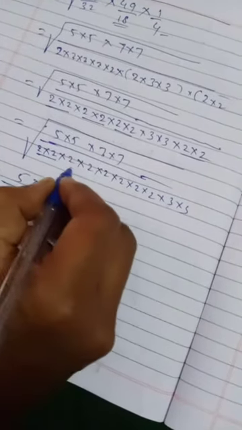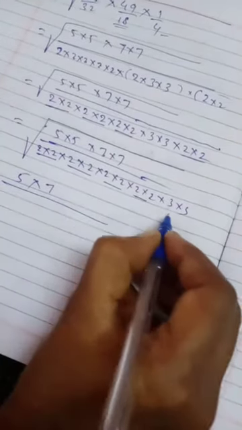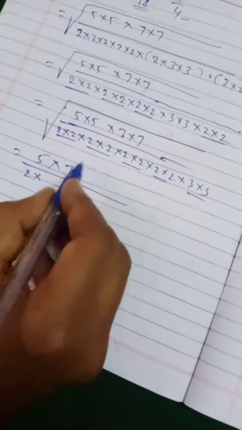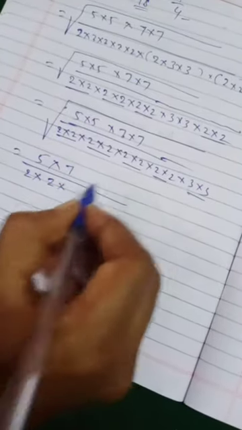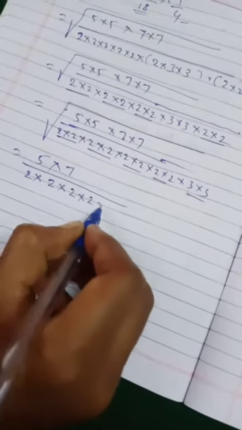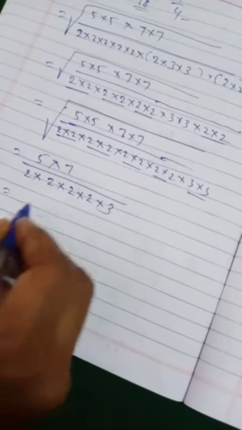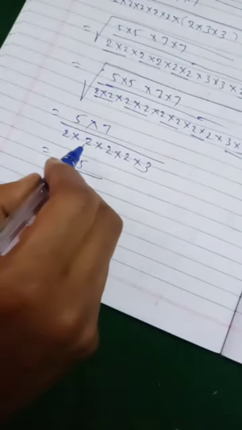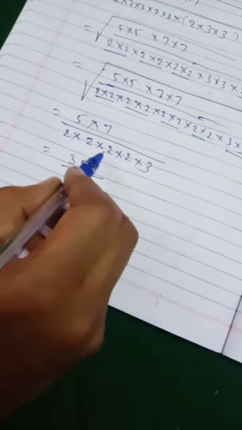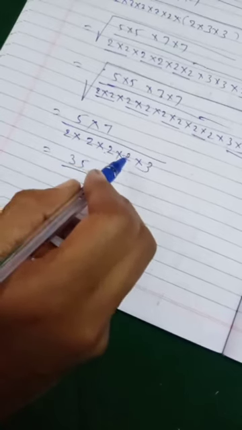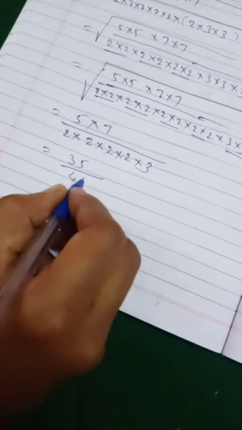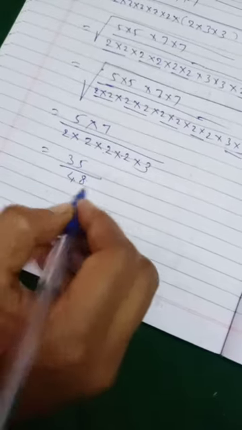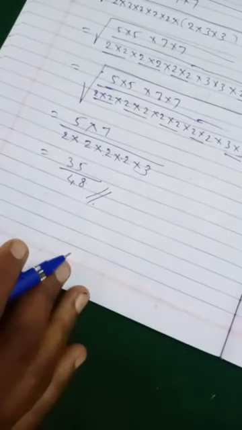Then take out the terms. That is 2 into 2 into 2 into 2 into 3. 5 7s are 35, divided by 2 2s are 4, 4 3s are 12, which is 48. So 35 by 48 is the answer.